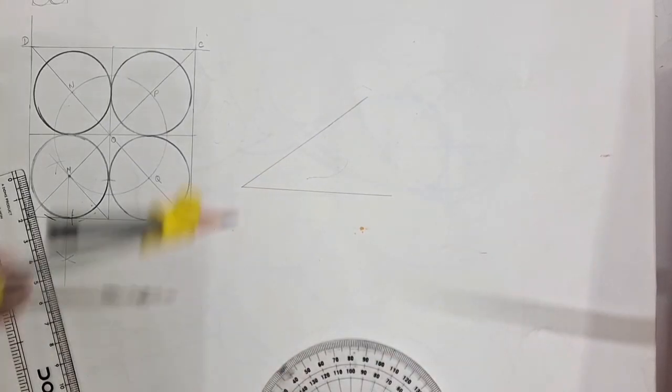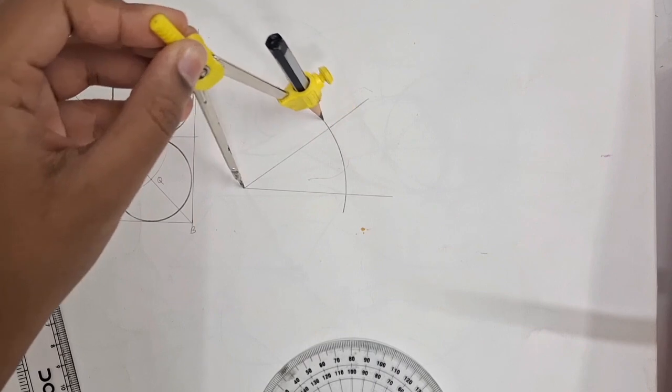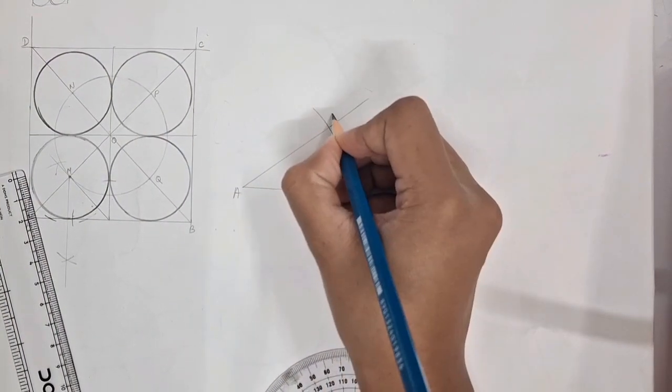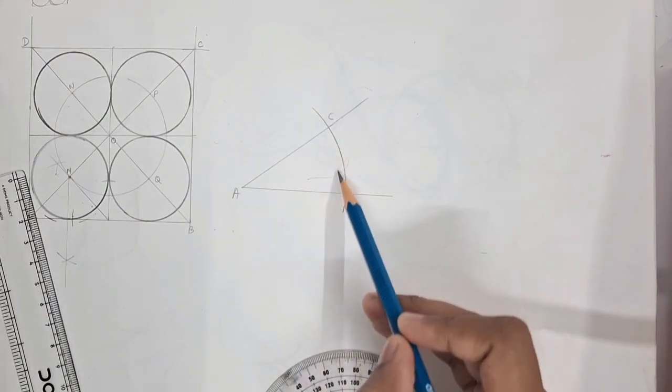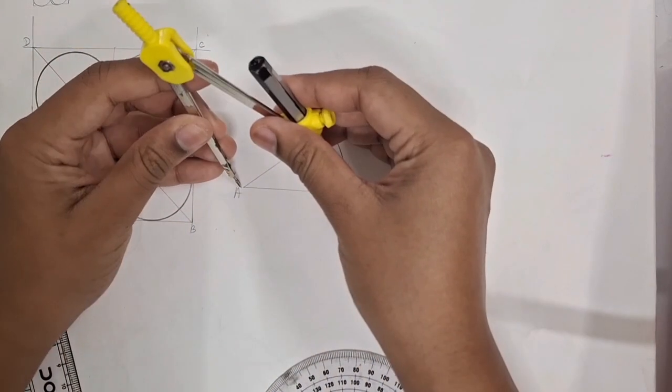So I'm taking a radius of 5 centimeter in the compass and I'm making an arc. A, B, C is a required sector. Now they have asked us to inscribe a circle inside this sector. To inscribe this circle, first I will have to bisect this angle. So I will bisect it.